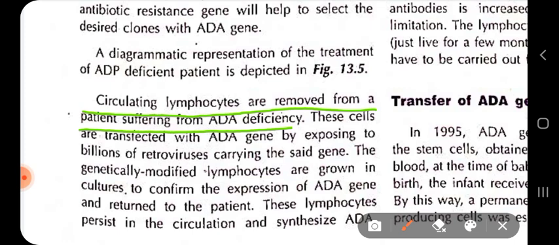Then these cells are transfected with the ADA gene by exposing them to billions of retroviruses carrying the said gene. Here we use a retrovirus as a vector containing our desirable ADA gene, as mentioned in the diagram.